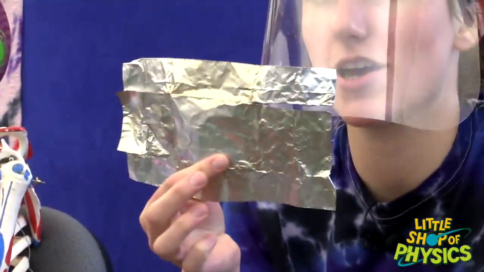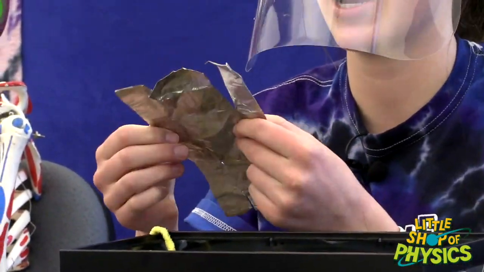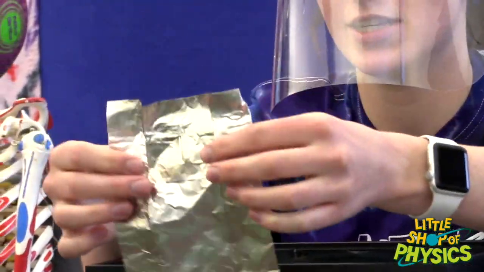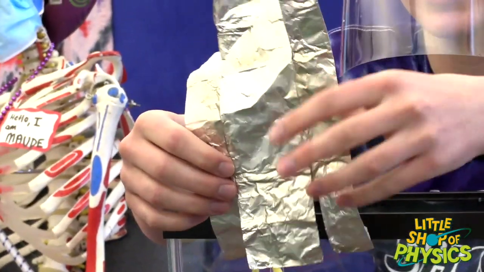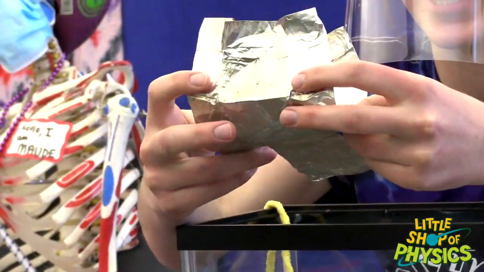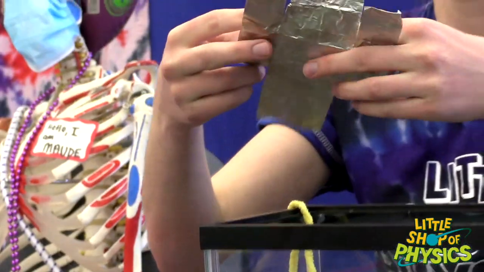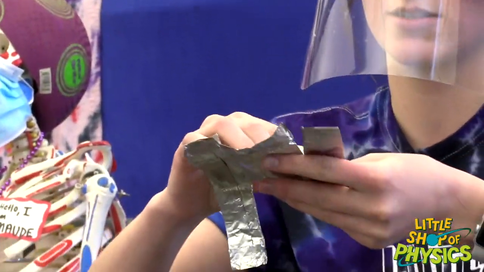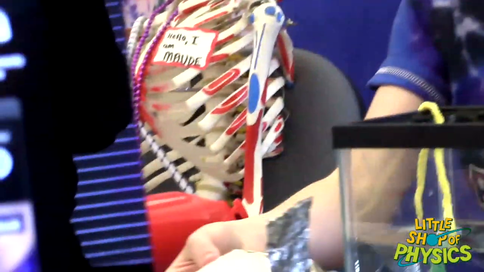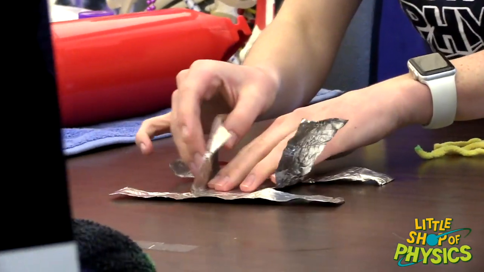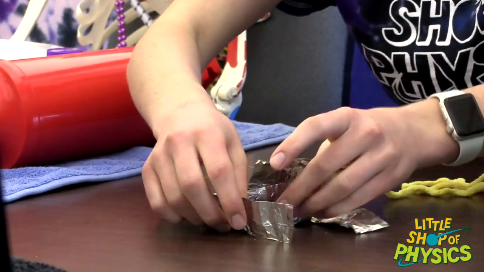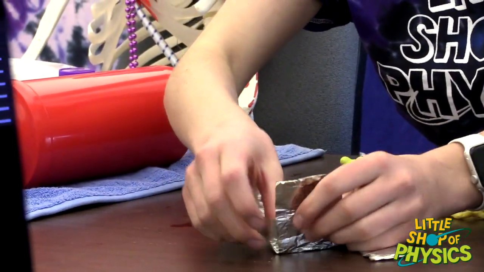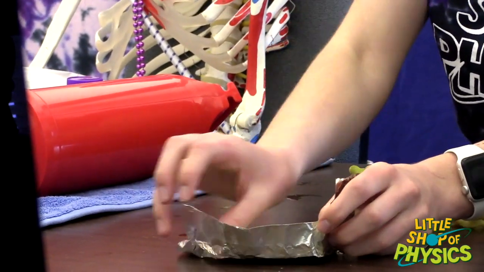I have just some aluminum foil. Get it from your kitchen. I cut out a square, and then if you can see, I cut 2 little slits, or 4 little slits, I guess, 2 at the top and 2 at the bottom. You can take it and fold it into any kind of boat. Anything that looks like a boat will work.